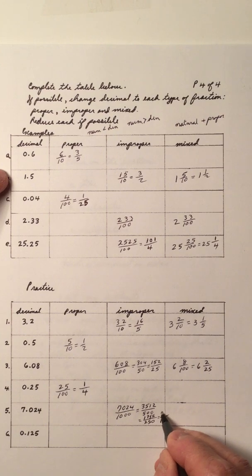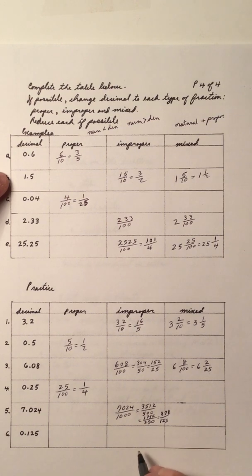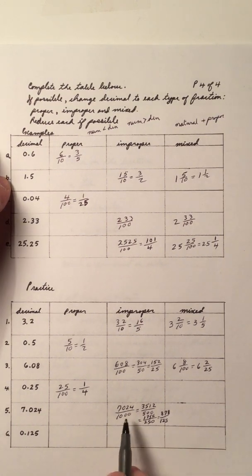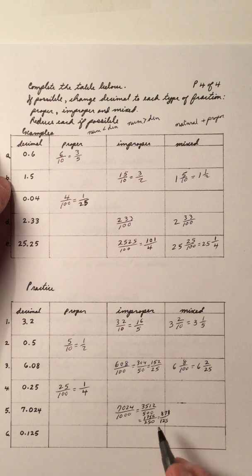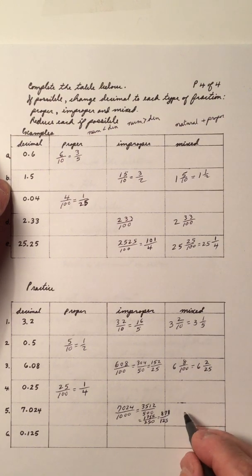2 into 17 is 8. 2 into 15 is 7. And 8. So that's the lowest. So if you had divided this by 8 right away, you would have brought it right down to where you had. Anyway, the mixed numeral is 7 and 24 over 1,000.